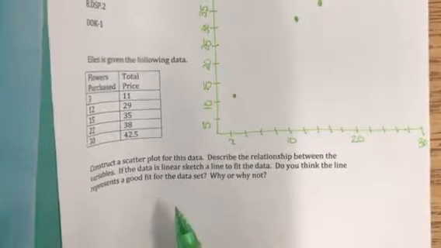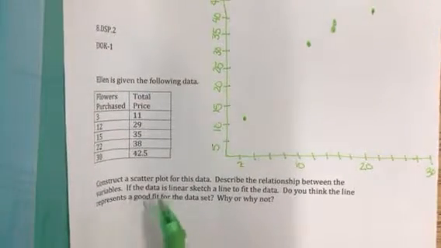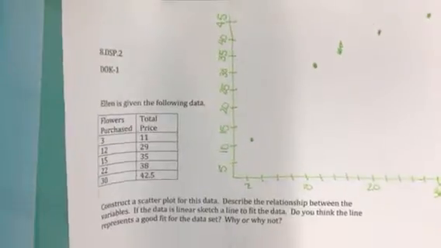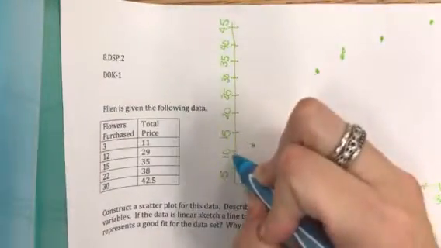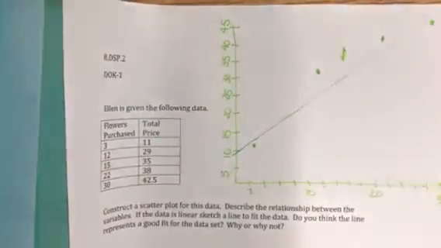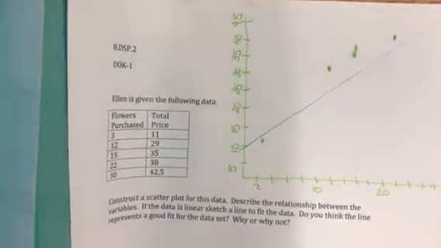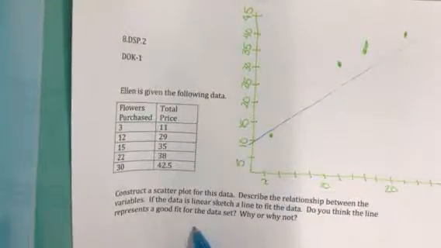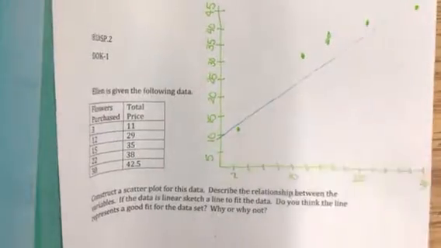So when it asks us to describe the relationship between the variables, it says if the data is linear, sketch a line to fit the data. So we would say this is linear. We would draw a line that in general represents this data. I would say this is a good fit because this looks linear and the majority of the points are close to this line.